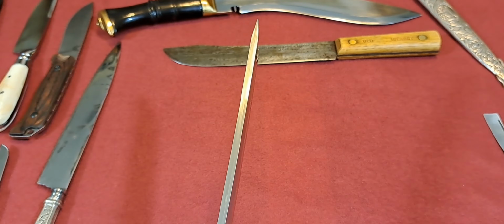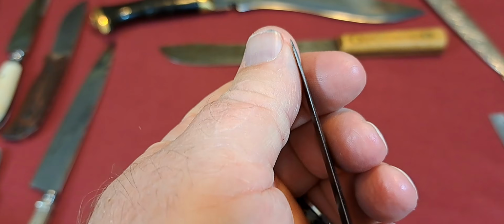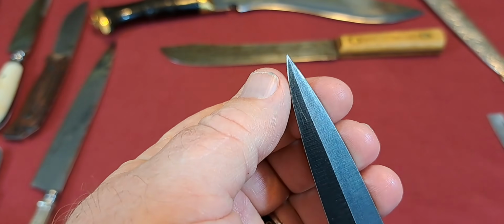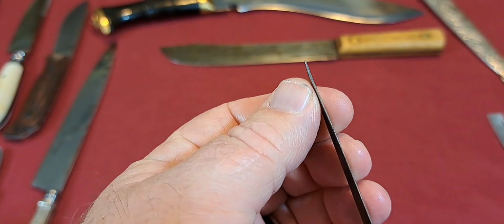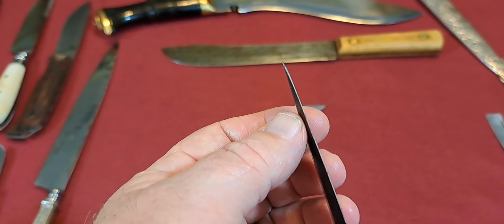And if you look at this spear point edge right here, you can see how thin that point is. Not very strong at all.